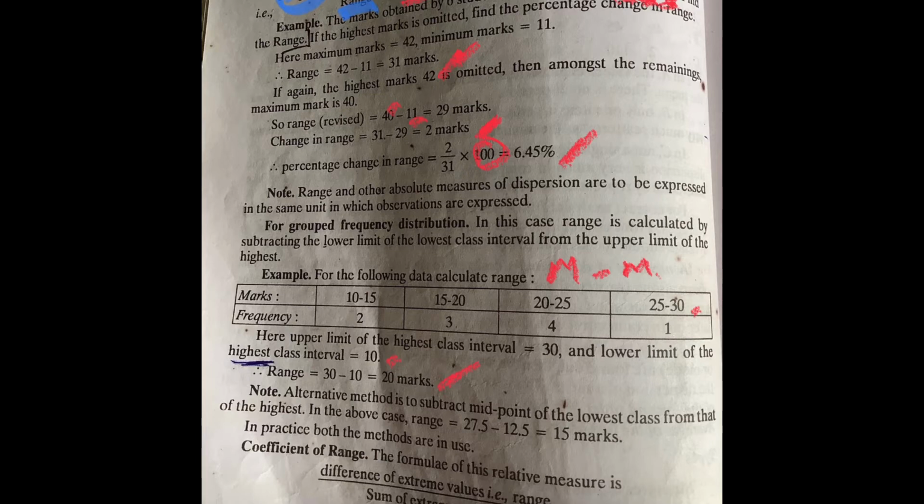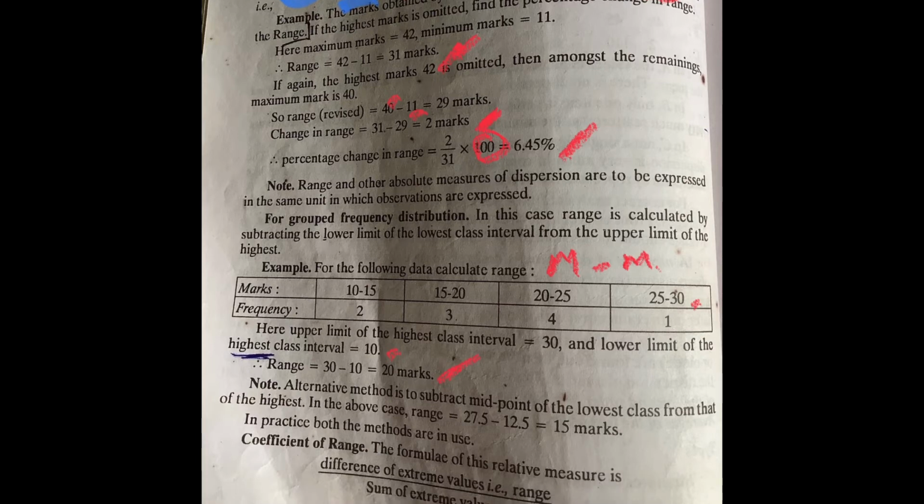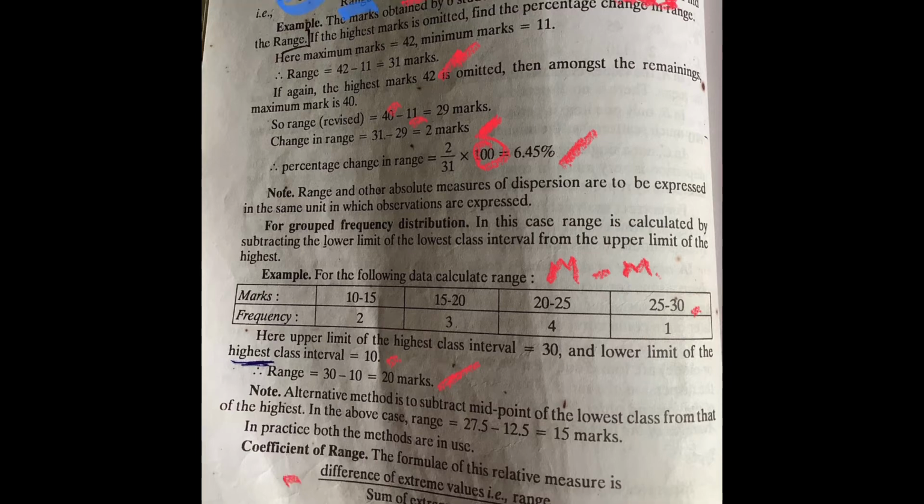Now, if the question asks you to find the coefficient of range also, then the formula of the relative measure, the coefficient of range, is like this.